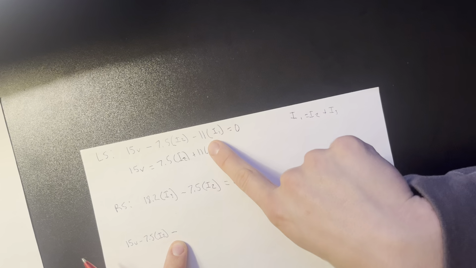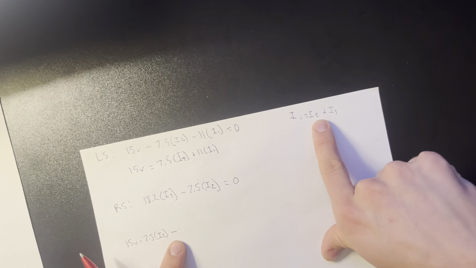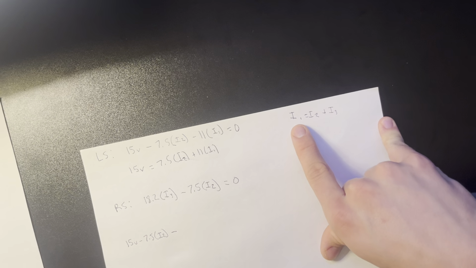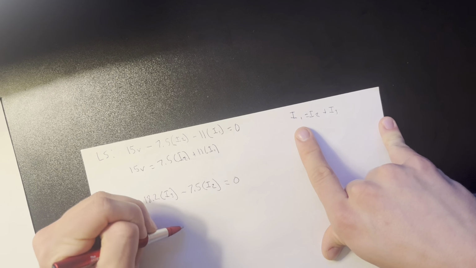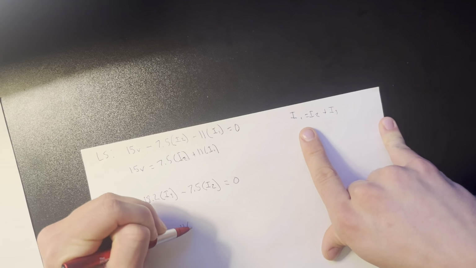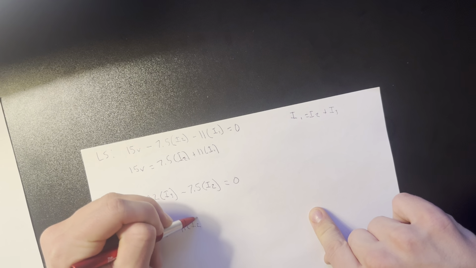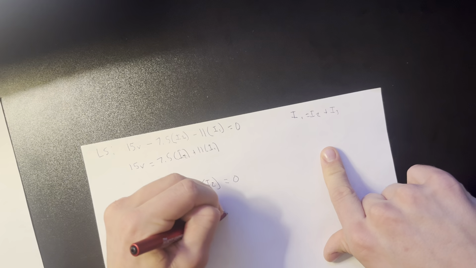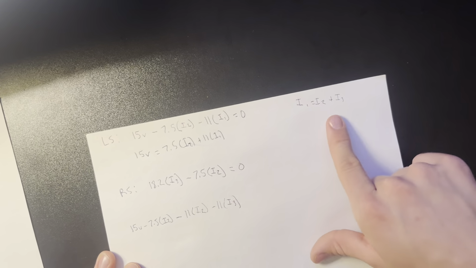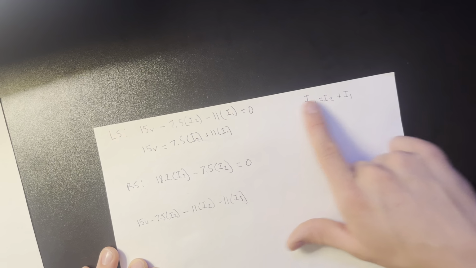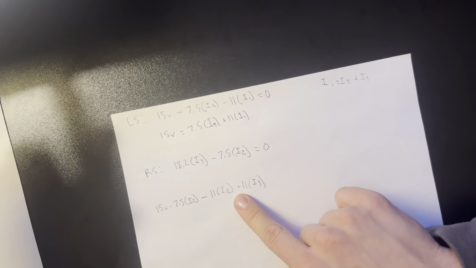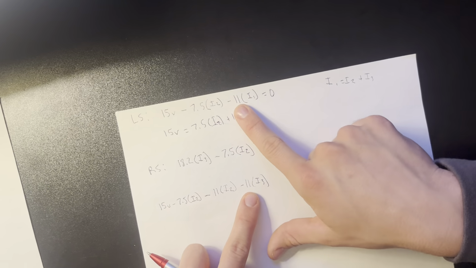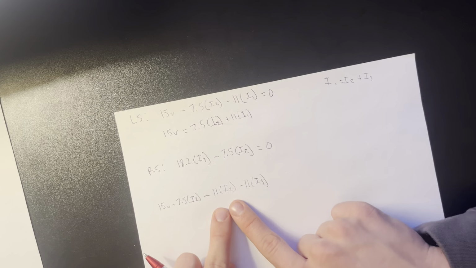So let's distribute that negative 11 in for this I2 and I3, because that is equal to I1. So minus 11 I2, and then minus 11 I3. That's just distributing this I1 using this equation to put that negative 11 in.